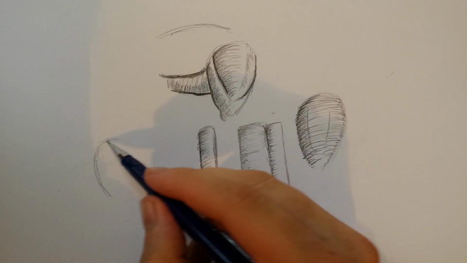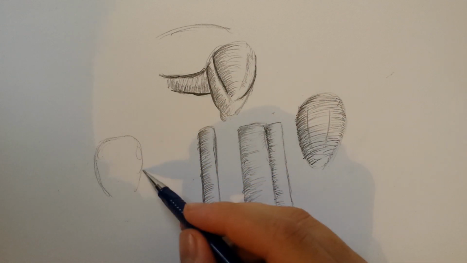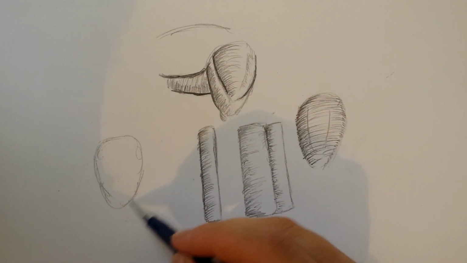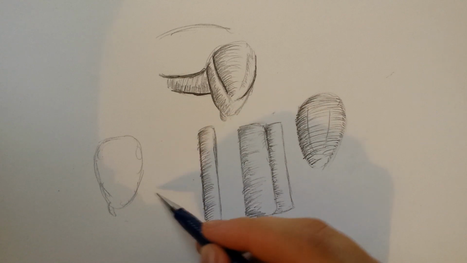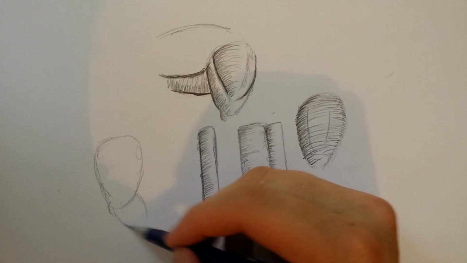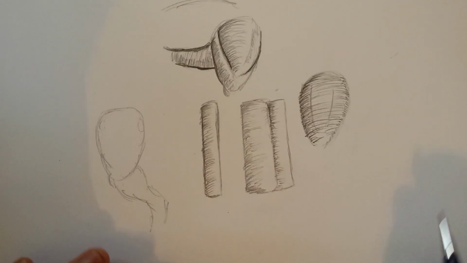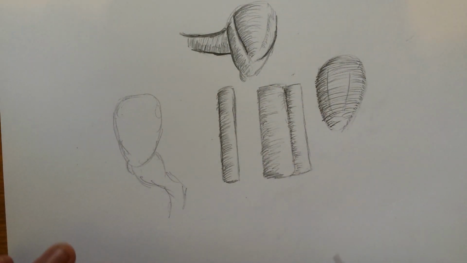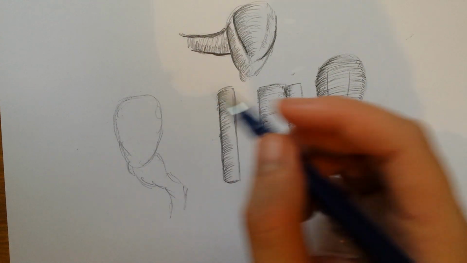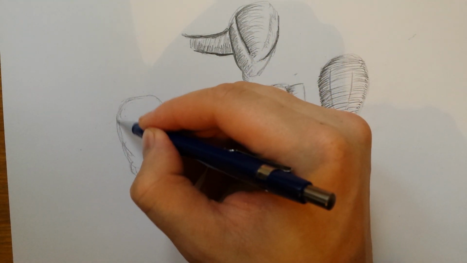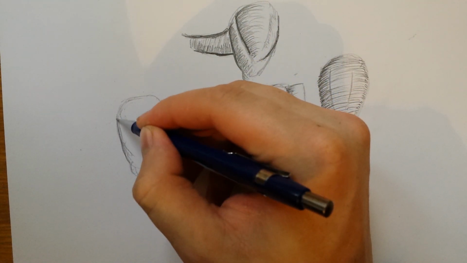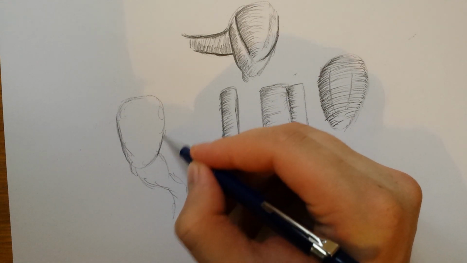So we have the big leg again, with a knee over here, and whatever you draw that's attached to it. What you can do is make these lines a lot darker, so it doesn't get as messy.